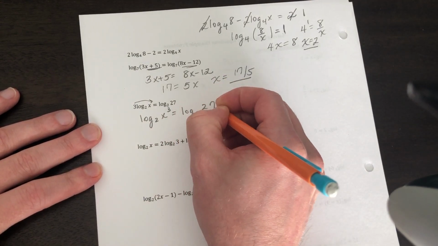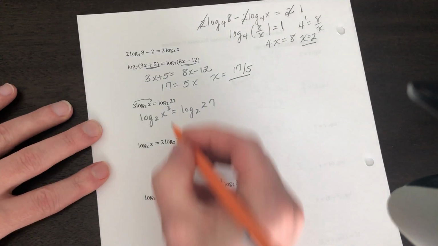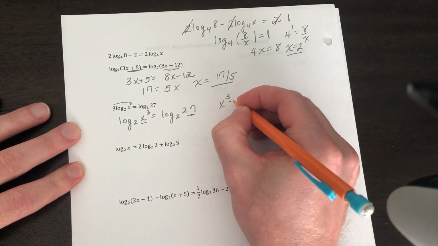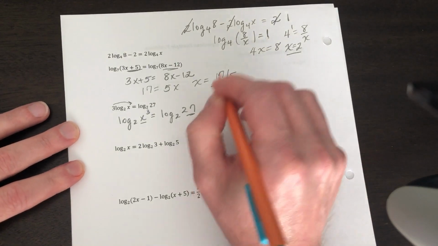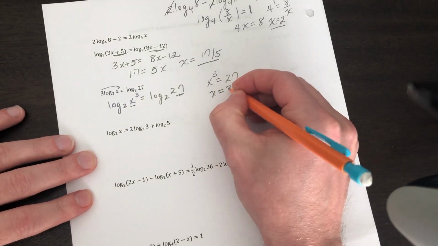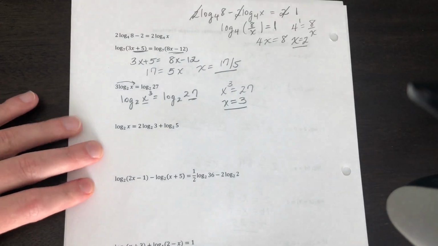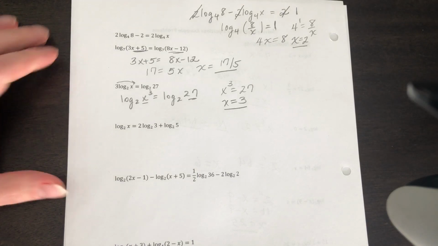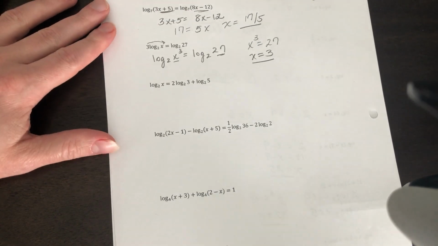So I have this going on, and I have logs on both sides, so I can set this argument equal to this argument. So x cubed is equal to 27, and to get rid of a cubed, you cube root both sides. So cube root of 27 is 3. Okay? And we're doing this without a calculator, so you need to make sure you know how to do this without a calculator. Next one.